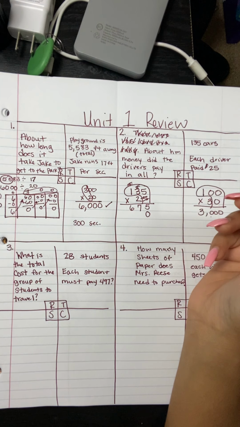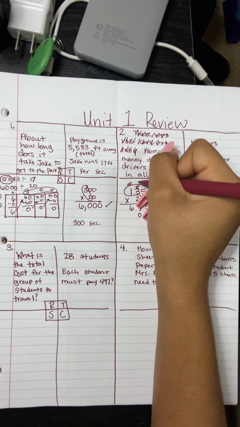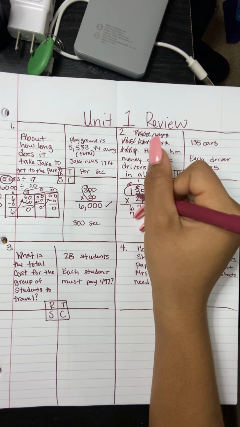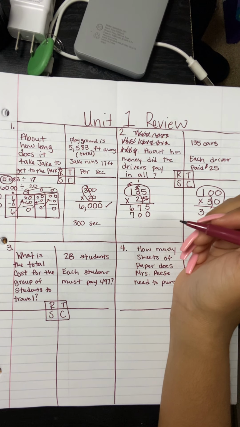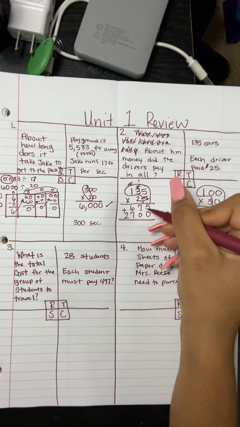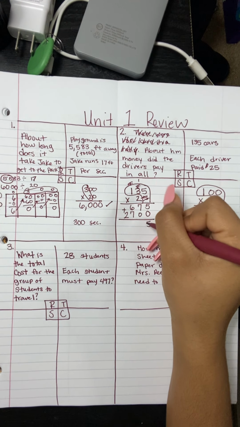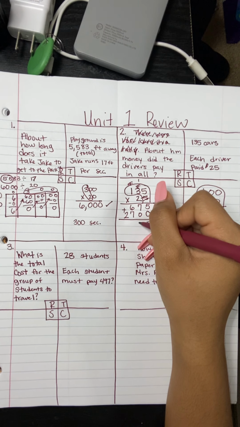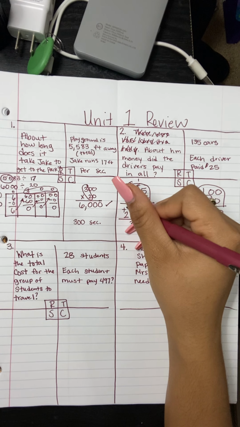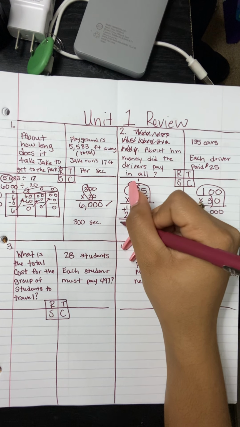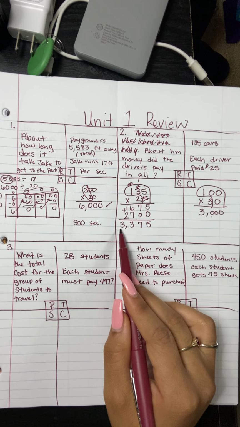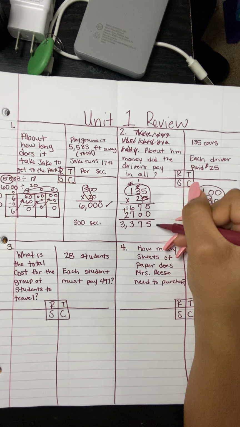2 times 5 is 10, drop my 0, carry my 1. 2 times 3 is 6, plus 1 is 7. And 2 times 1 is 2. Now I can add. 5 and 0 give me 5. 7 and 0 give me 7. 6 and 7 give me 13. Drop my 1, carry my 1. And I have 3,000. If I round this to front end estimation, it would still give me this number. So that checks out.